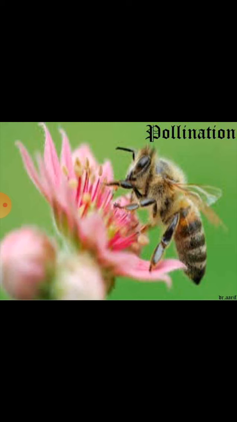Some animals depend on pollination. Mainly, some plants are able to adapt and change their structure because of their pollination purposes.